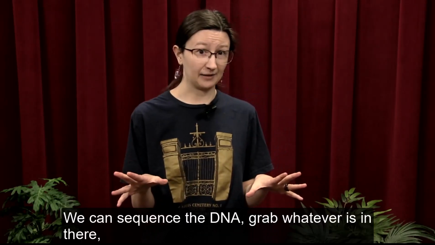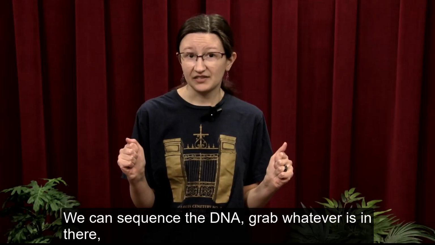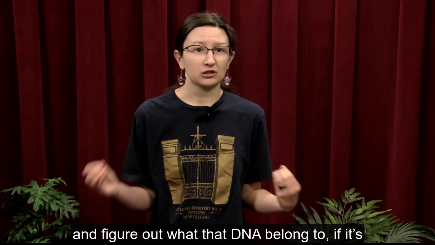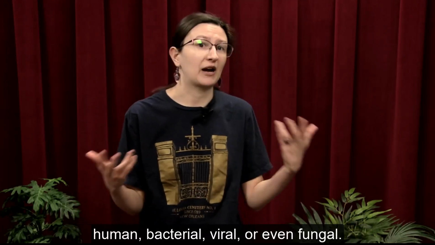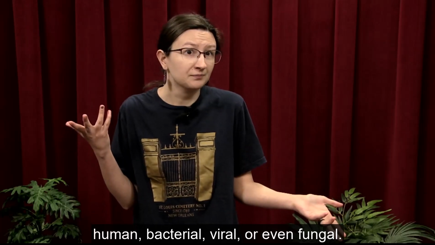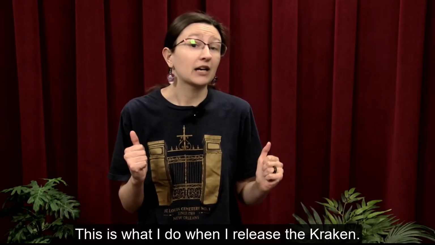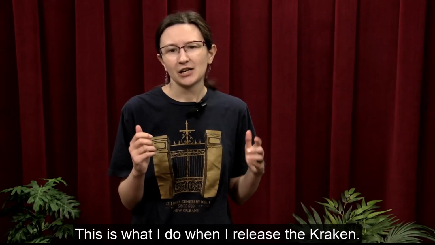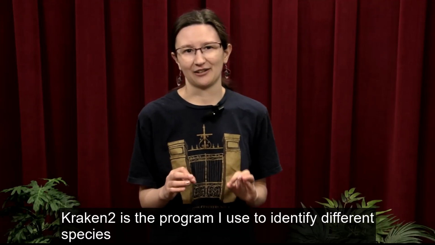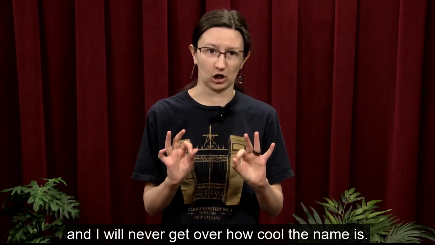We can sequence the DNA, grab whatever is in there, and figure out what that DNA belongs to, if it's human, bacterial, viral, or even fungal. This is what I do when I release the Kraken. Kraken 2 is the program I use to identify different species, and I will never get over how cool the name is.